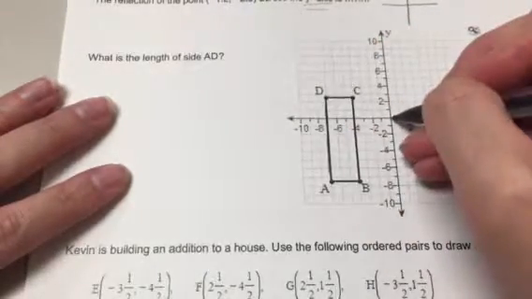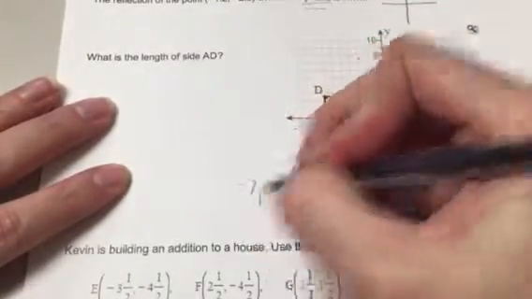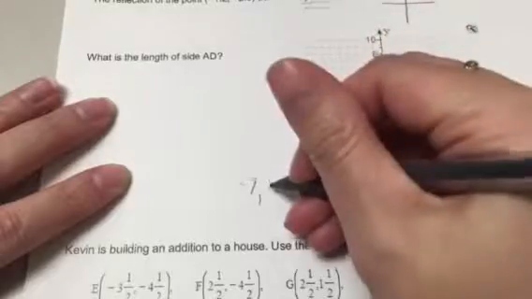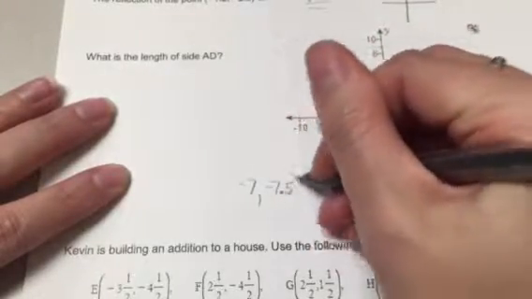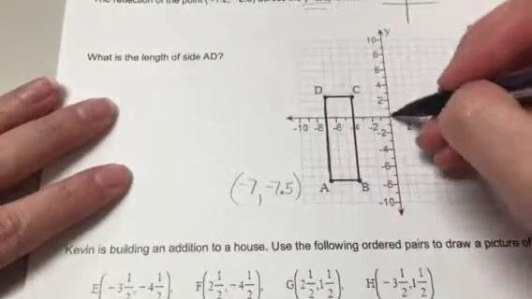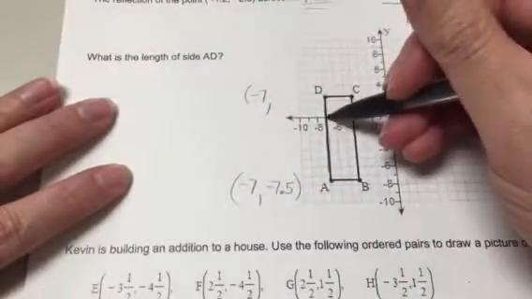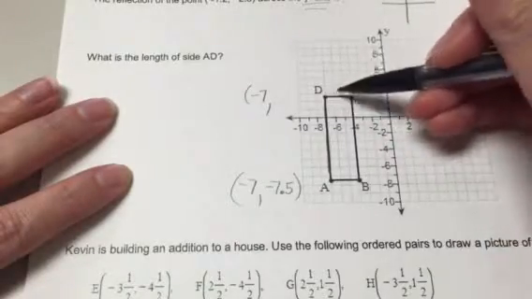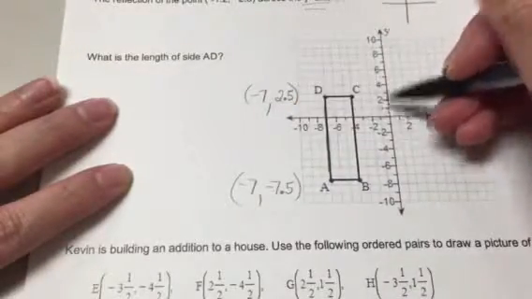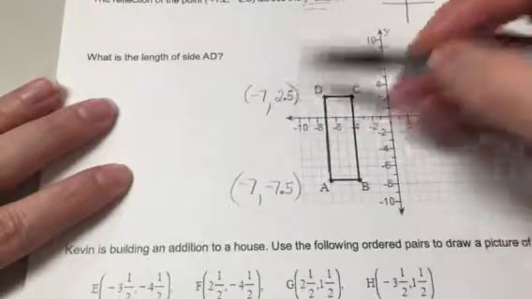So point A, to get there, I'm going to go over to -7. And I'm going to go down to 7.5. All right, so now to get to point D, I'm going to go over to -7, and I'm going to go up 2.5. Okay, so this scale is going by 1, so I'm going 1, 2, and then I go halfway up the box. So that's how I got 2.5.